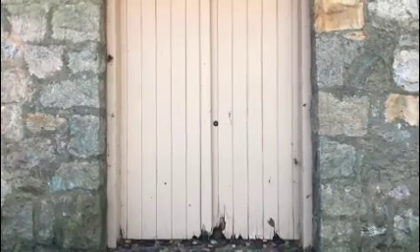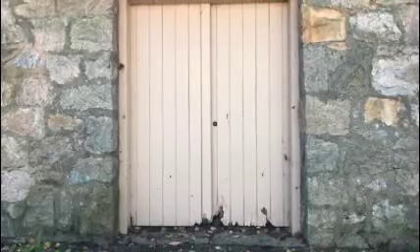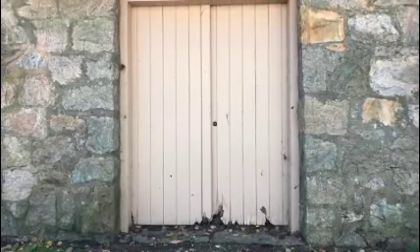Our actual object of decay is a small, rarely used door that's on the back side of the lodge. Now, even though only part of the object is affected by ruination, there's still nevertheless decay.